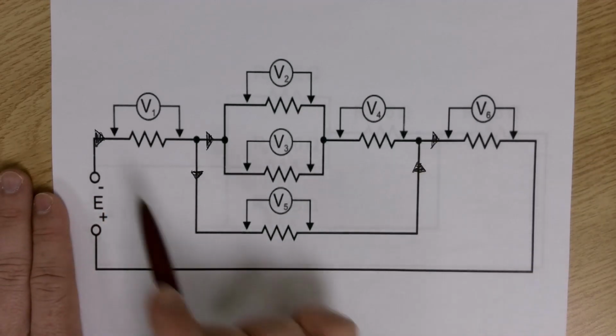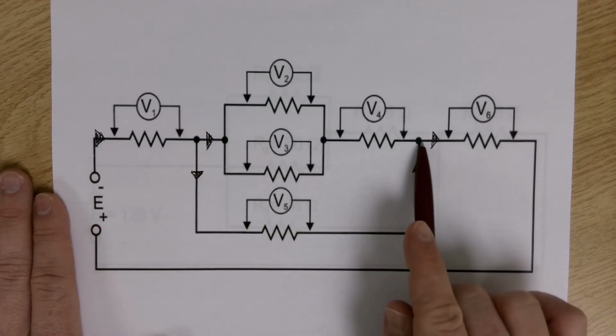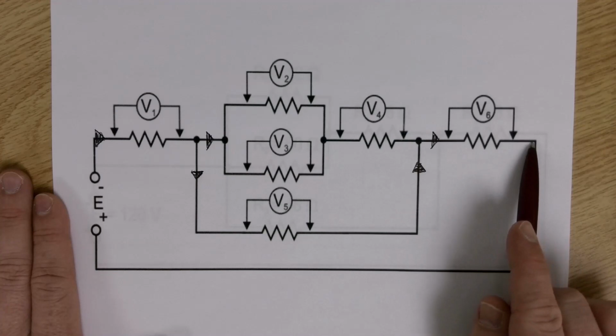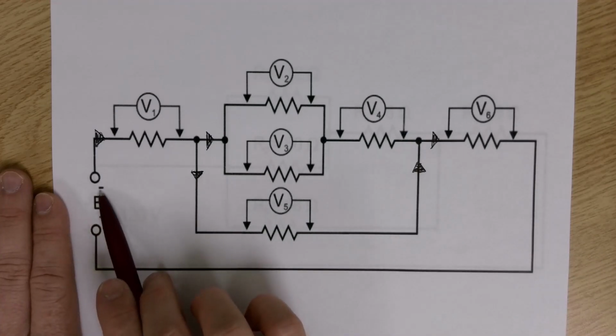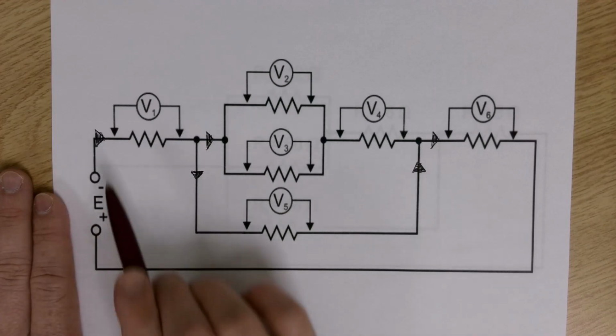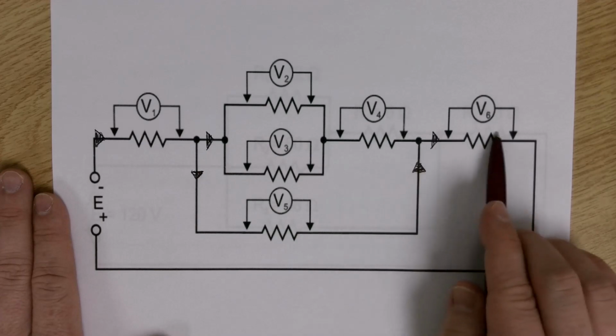I'll know that in a series circuit, because this is one series circuit, whatever the source voltage is will be equivalent to V1 plus V5 plus V6.